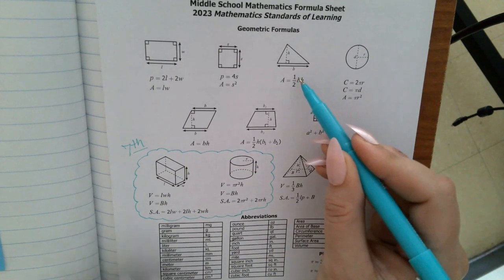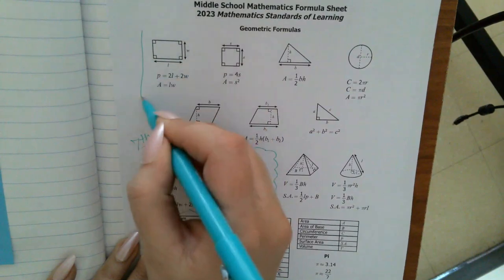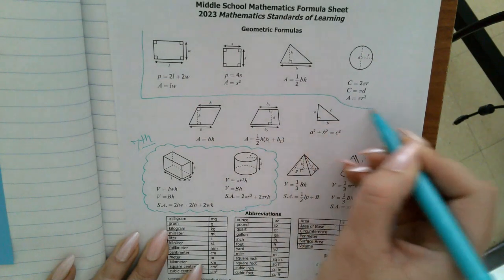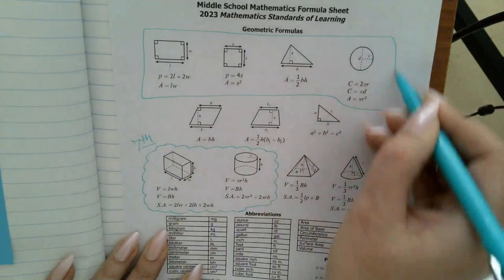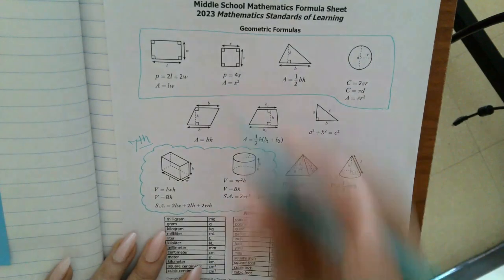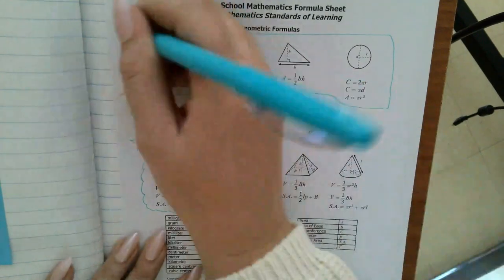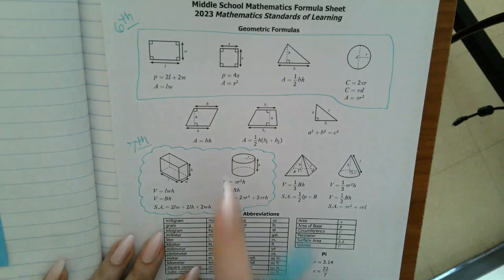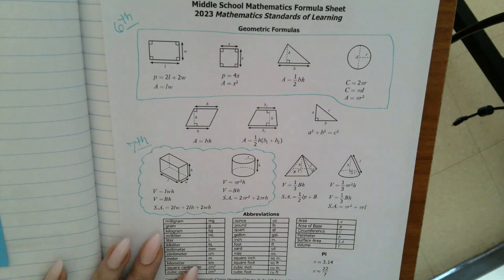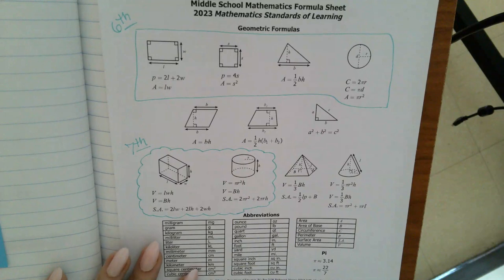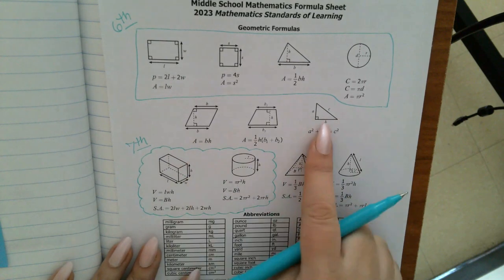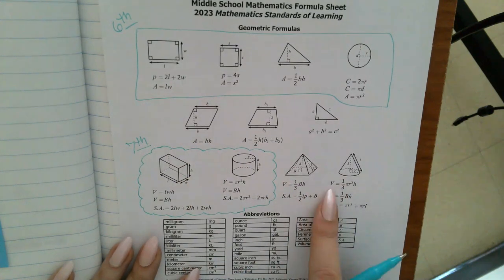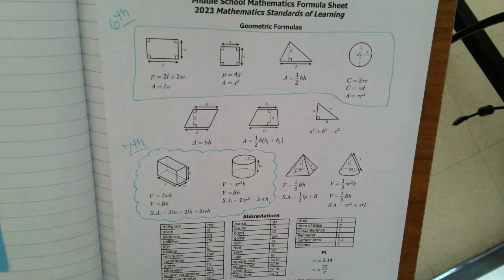There's one more that should look familiar. The triangle. So this whole top row, and I have to go make room for everything for that circle, that whole top row was 6th grade. Everything else I've not bubbled in or boxed in is 8th grade. Okay, so this row here and then these, the pyramid and the cone, you'll be using those in 8th grade.